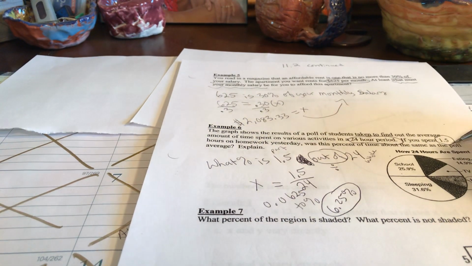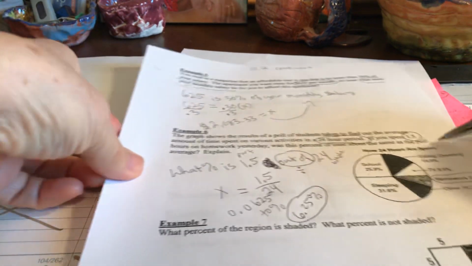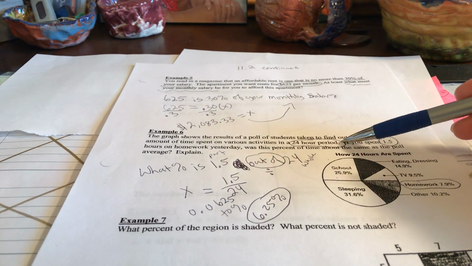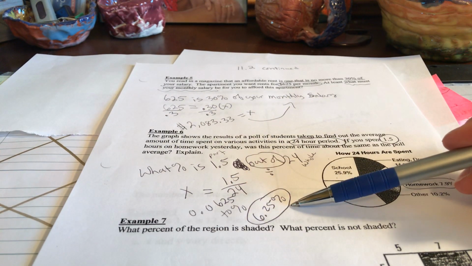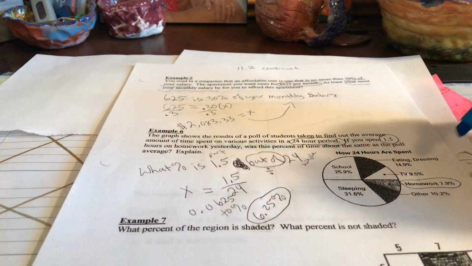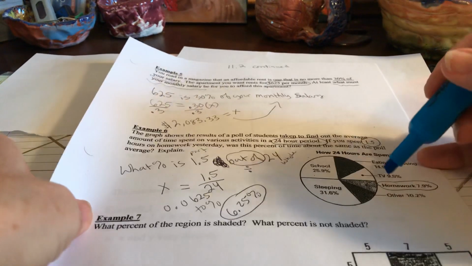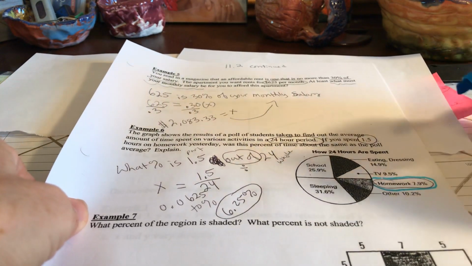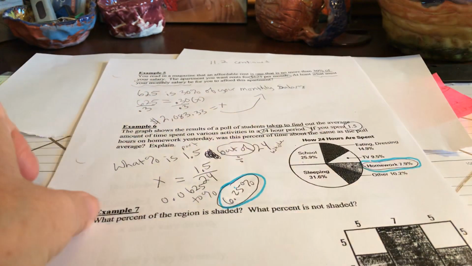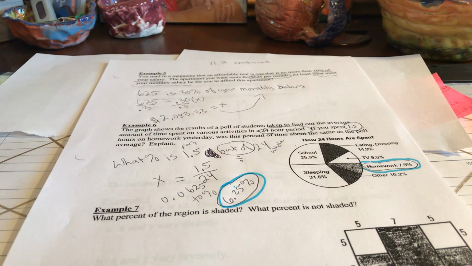Okay, so if you spent 1.5 hours out of 24, it's about 6.25% of your day. We're supposed to be seeing if that matches the poll, and according to the poll, it's 7.9. We spent 6.25. Your answer is however you're viewing the comparison with those numbers.